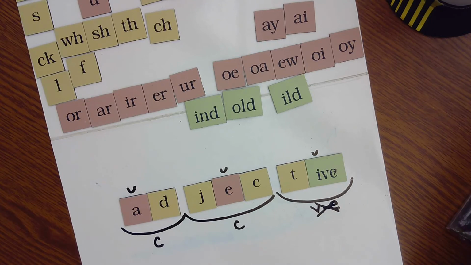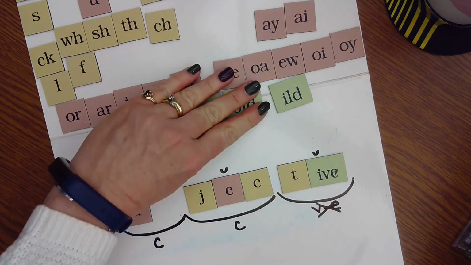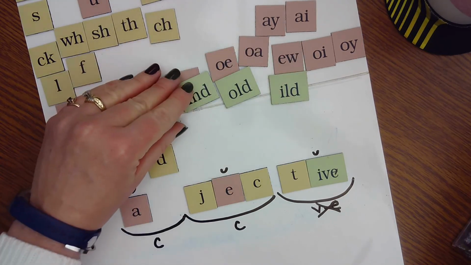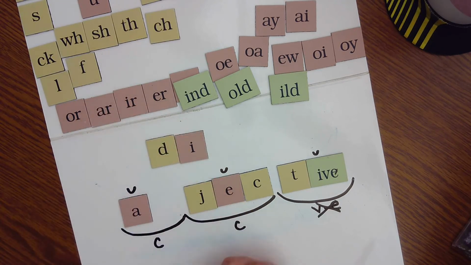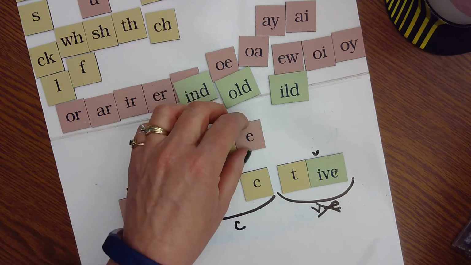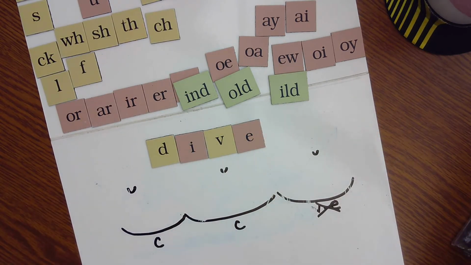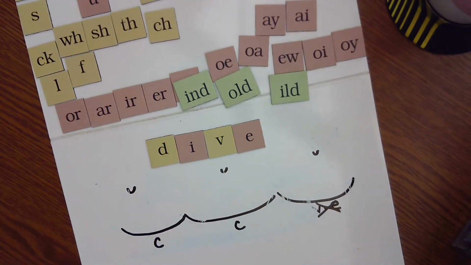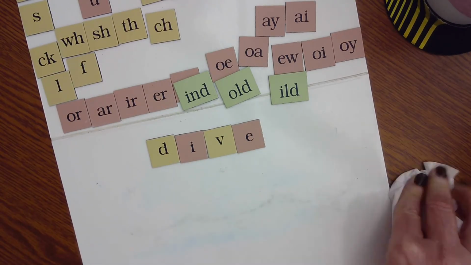Let's look at another word. Let's look at the word dive. I'll scooch these up. We have D, I, V, E. Now, in the word dive, I see that vowel consonant E syllable type.